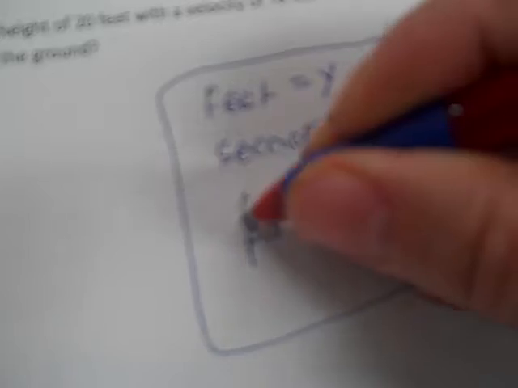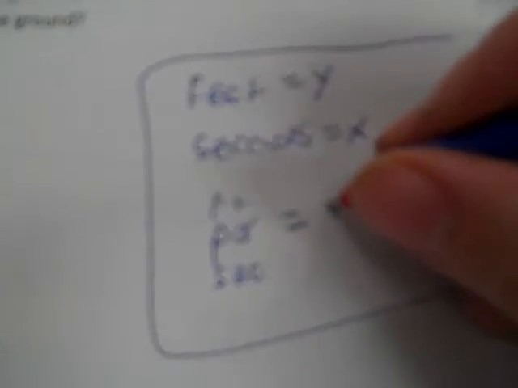So it says a paper airplane is launched off the balcony from a height of 20 feet with a velocity of 76 feet per second. How many seconds will it land on the ground? So we have feet and we have seconds. So x is our seconds and y is our feet. So feet per second, and that is equal to 76 feet per second.